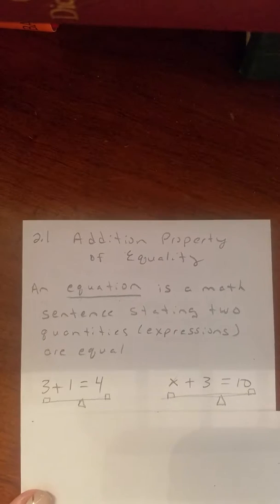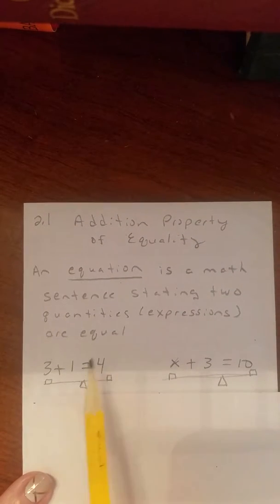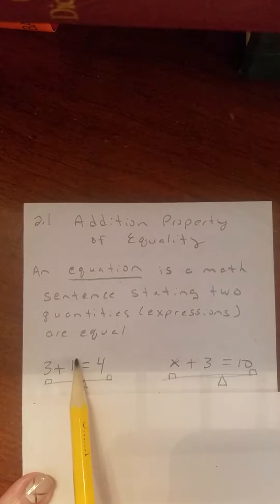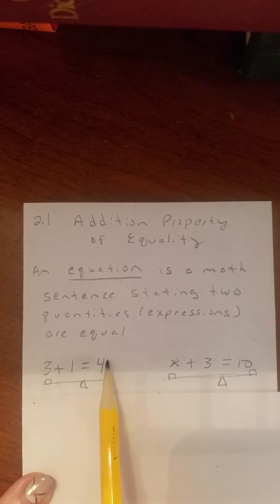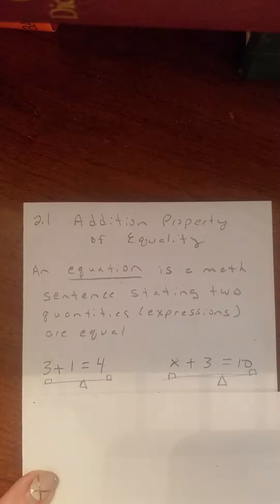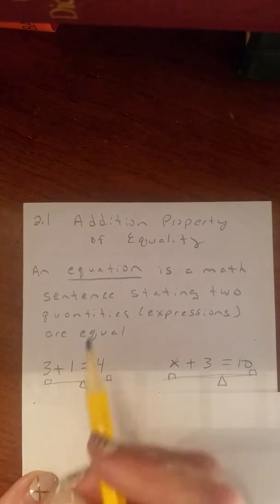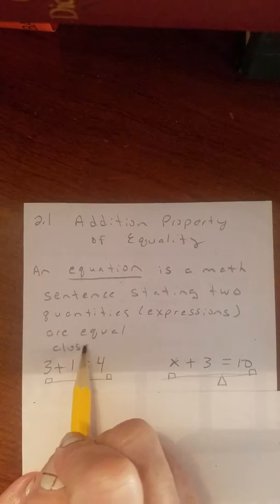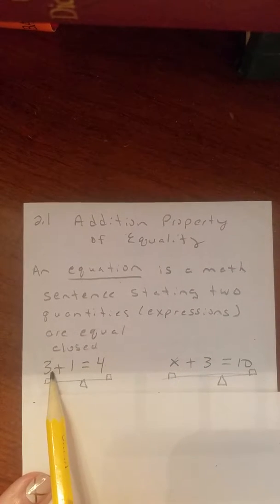For example, here I have two expressions. I have 3 plus 1 equals 4. So I'm stating that this expression or quantity equals this quantity. And I have x plus 3 equals 10, which is stating that this expression is equal to this expression. And we call these math equations, math sentences, right? So this is what I call a closed sentence because it's very direct.